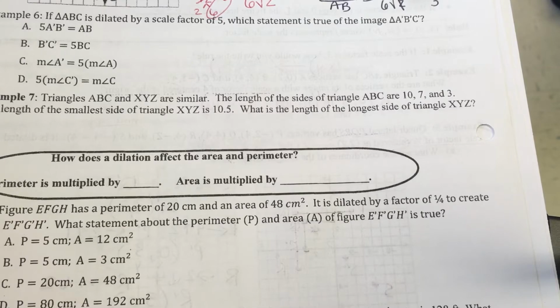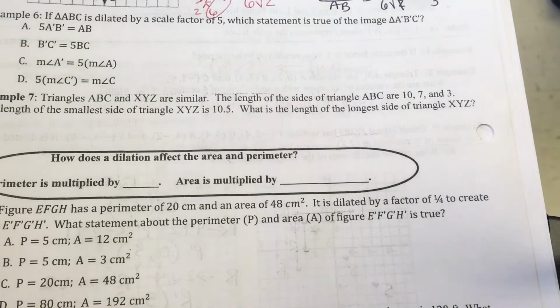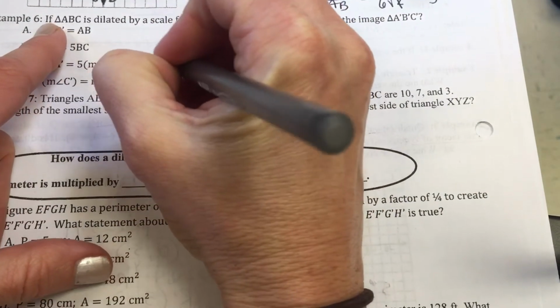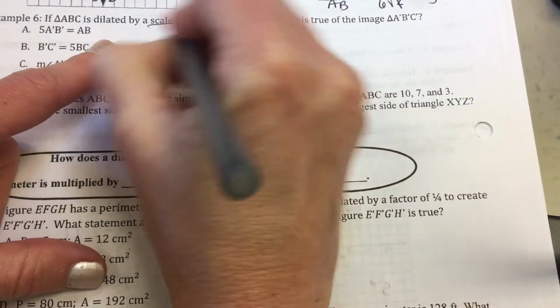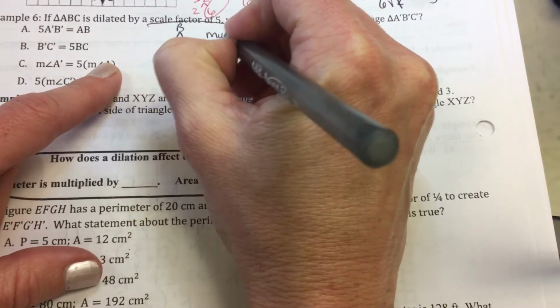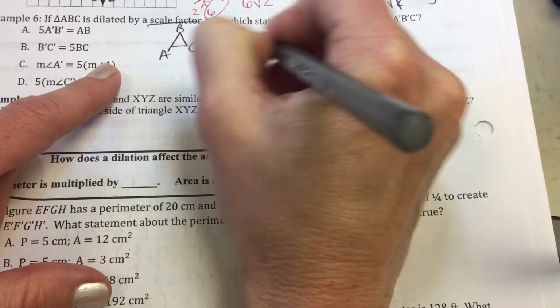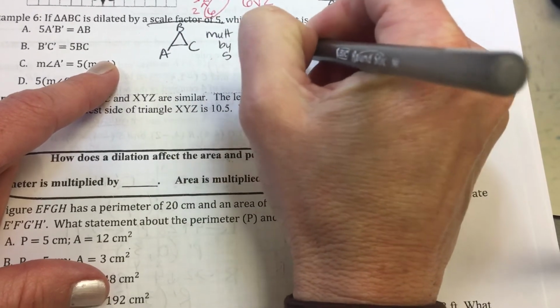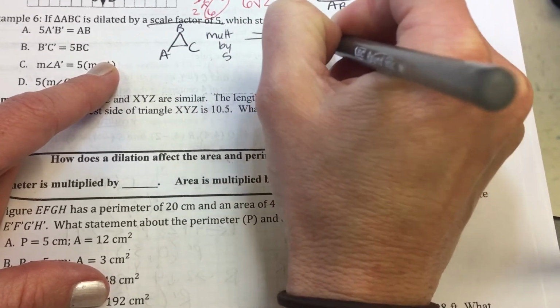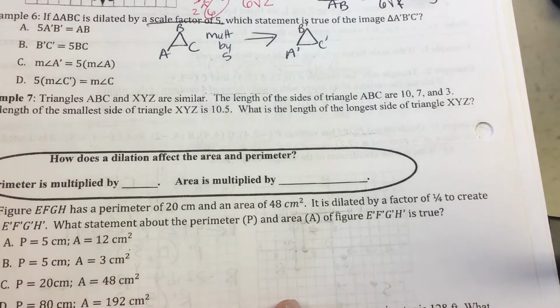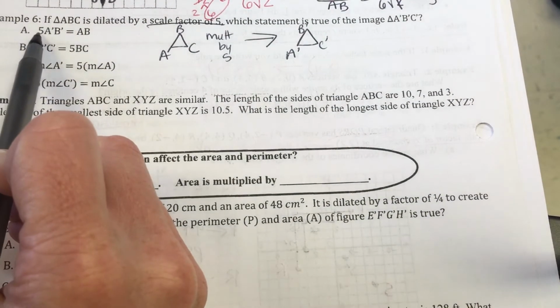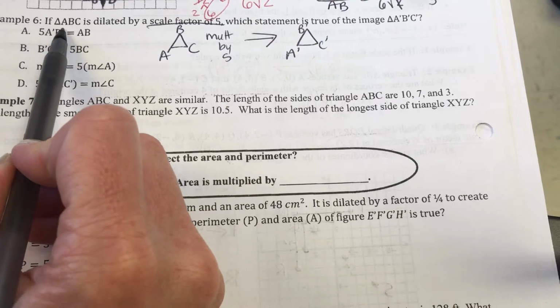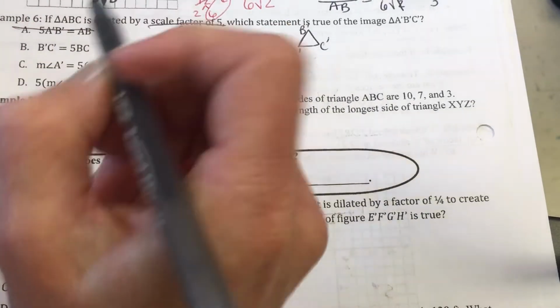Because the ones without are the original, right? So you have triangle ABC, scale factor of 5, that means you're multiplying by 5, and then that would give you triangle A prime, B prime, C prime, okay? So you're multiplying, so look at answer choice A. It says 5 times A prime, B prime. Does that work? No, okay?